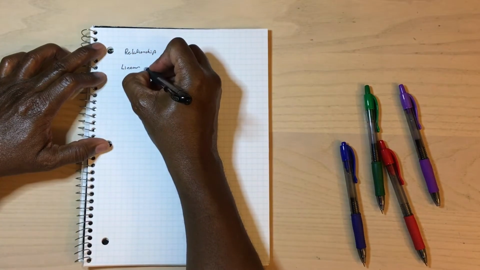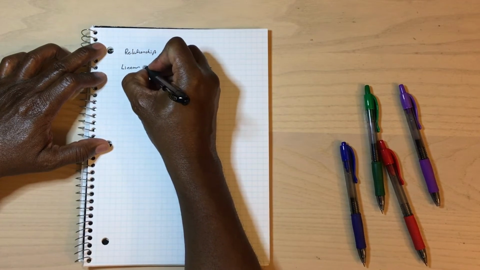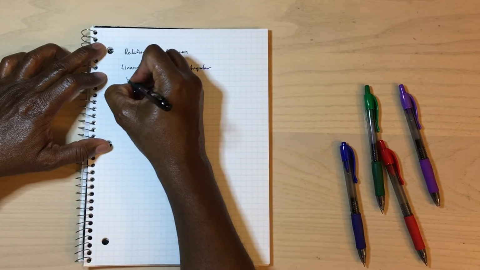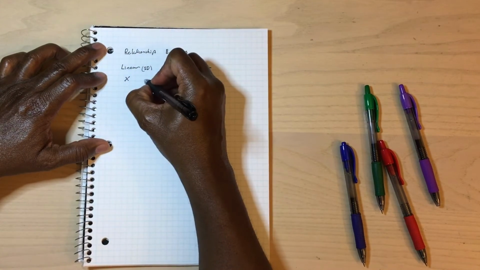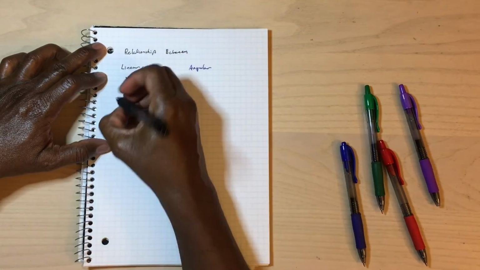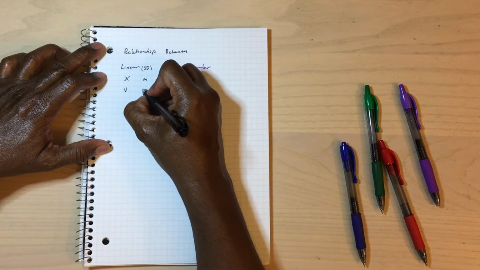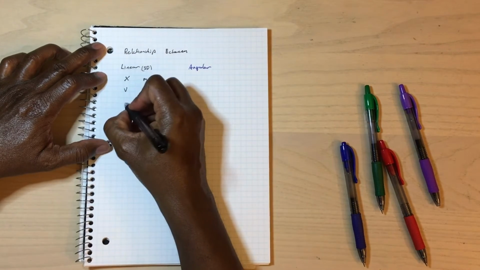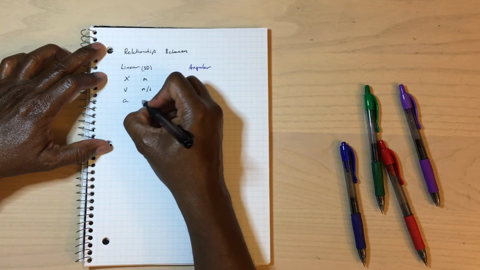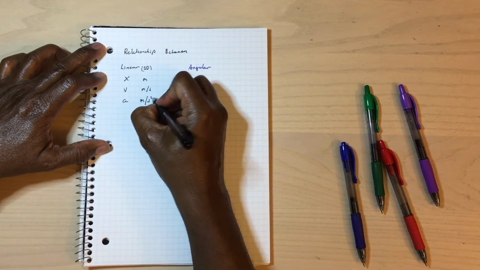So in 1D, or one dimension, you're probably familiar with x, usually in units of meters, v, meters per second, and acceleration, meters per second squared.